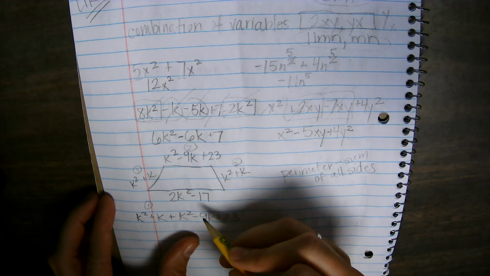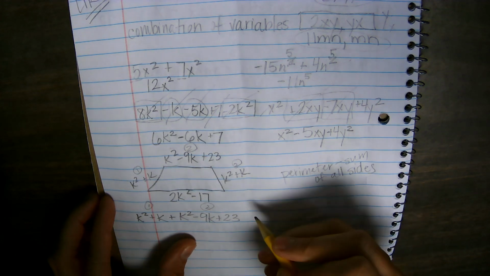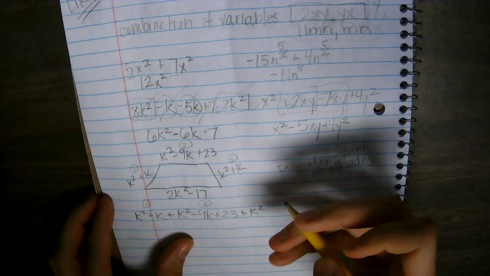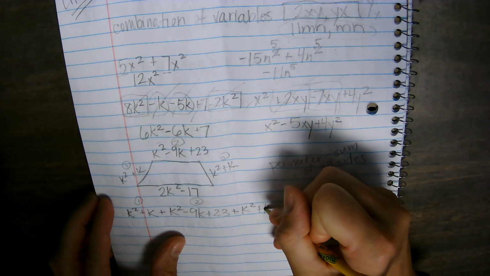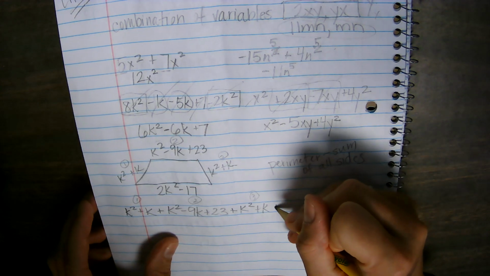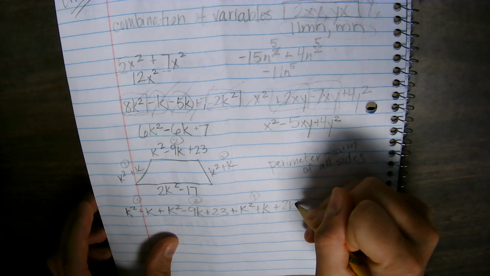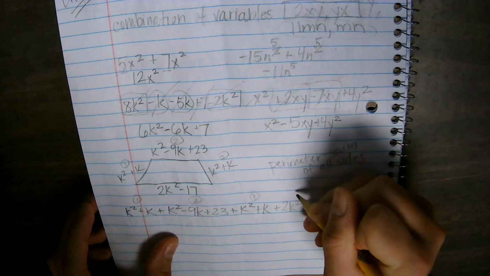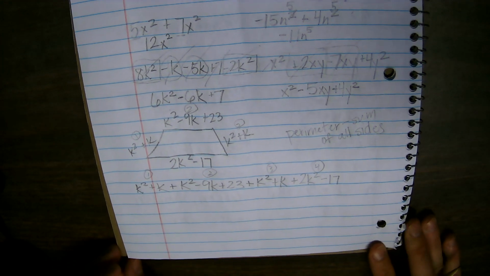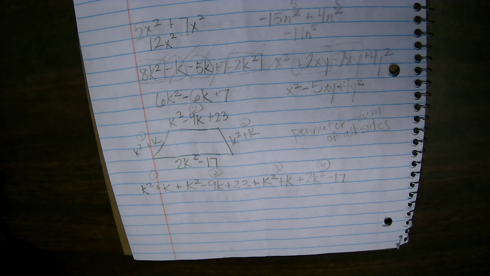Here's side 3. So this was side 2. I want to make sure I've accounted for all sides. I can't forget to add any of the sides. This was side 3, and our last side plus 2k squared minus 17. So yes, this is one more step, but yes, you should be able to do something longer like this.